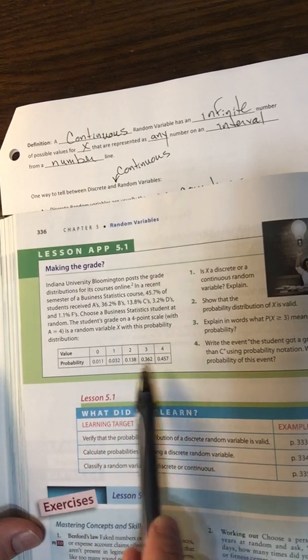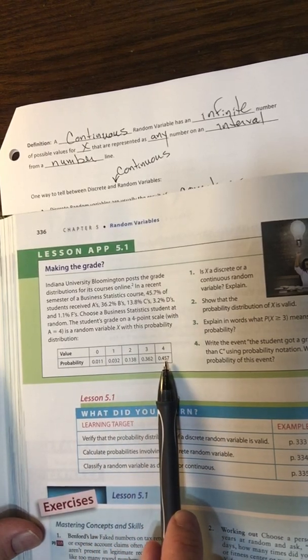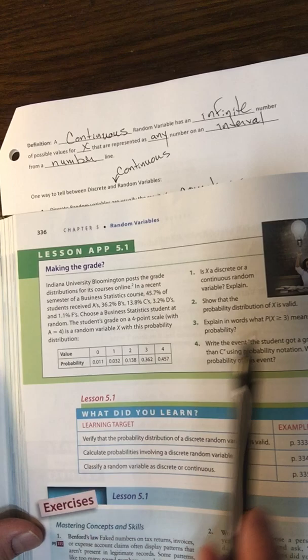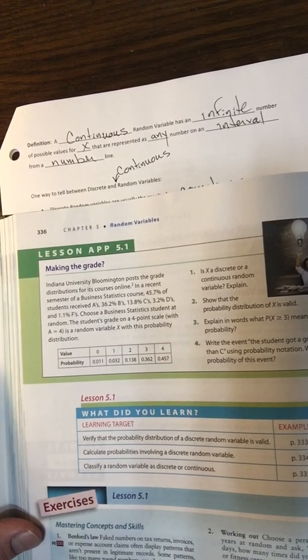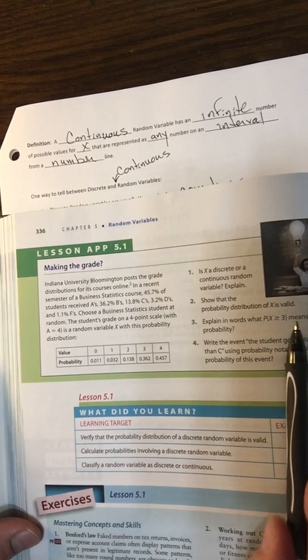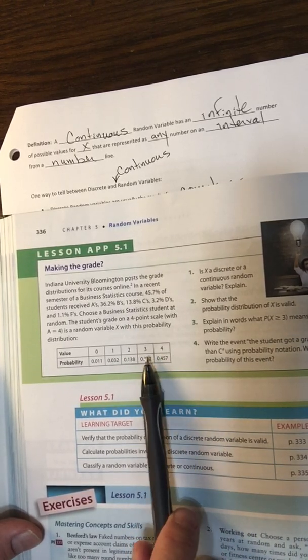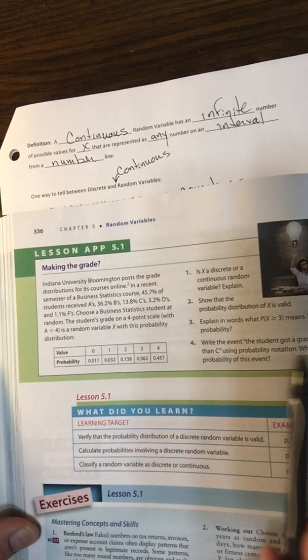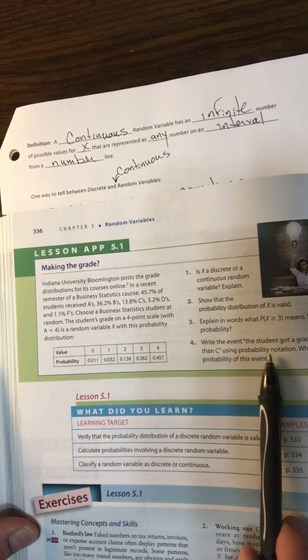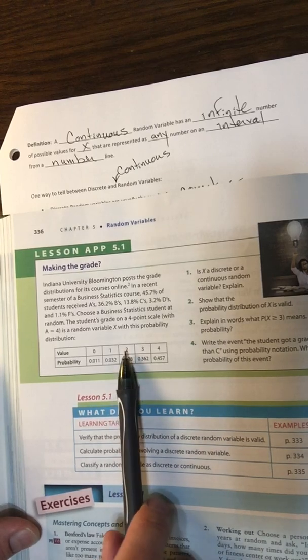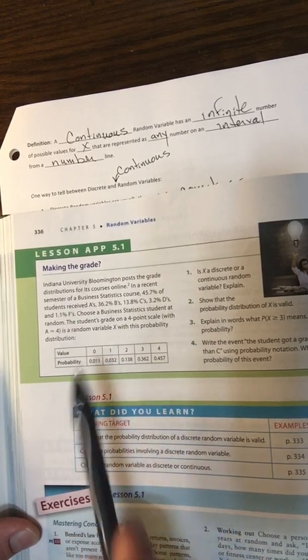They are all between 0 and 1. None of them are negative. None of them are bigger than 1. And if I add them up, they will end up adding up to 1. The sum will be 1. Explain in words what the probability X is greater than or equal to 3 means. That means the student got an A or a B, doesn't it? B or higher. Write the event the student got a grade worse than C using probability notation. Worse than C is these two, I think, right?